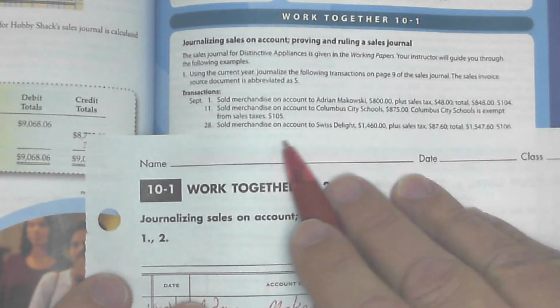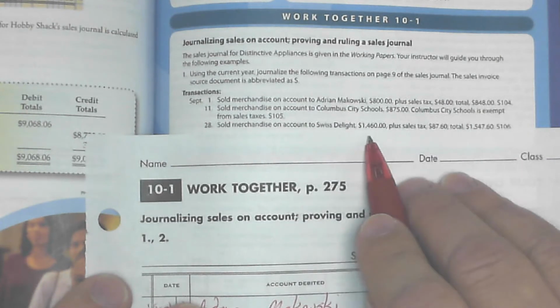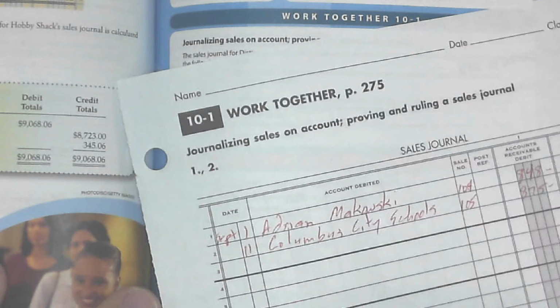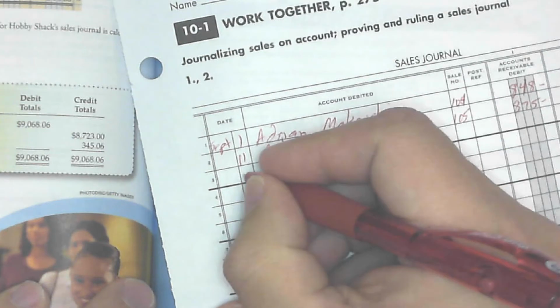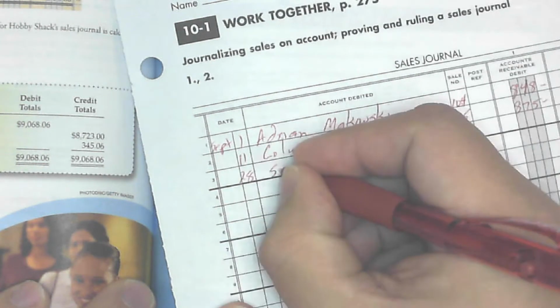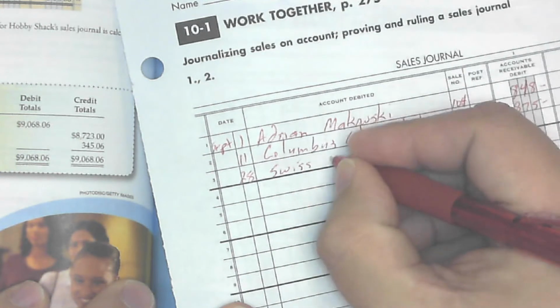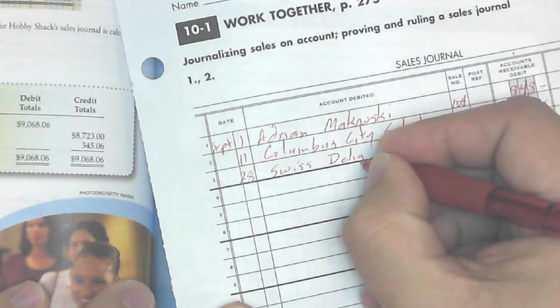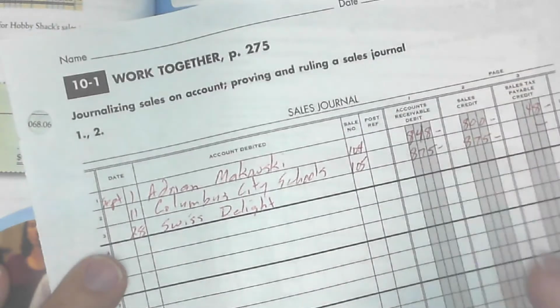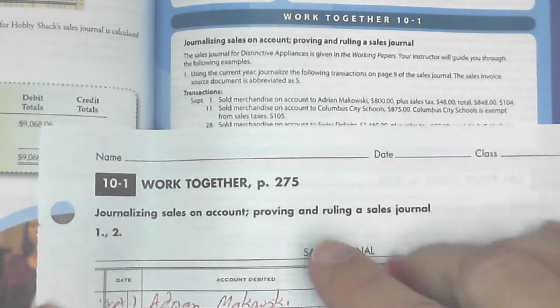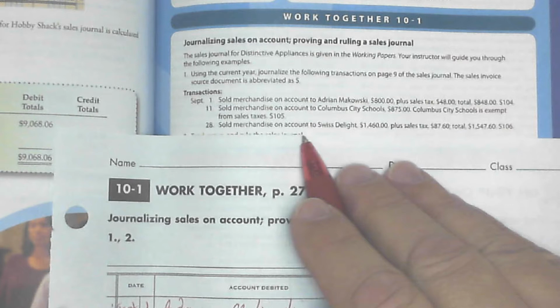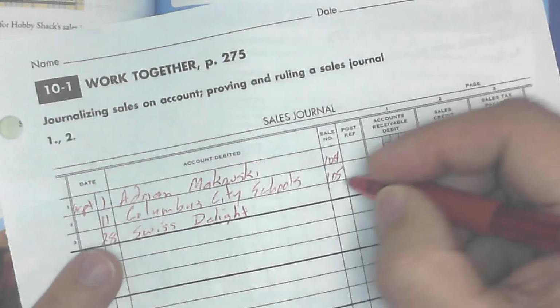Third one, sold merchandise to Swiss Delight. It's on the 28th. That's probably number 106. Yeah, 106.